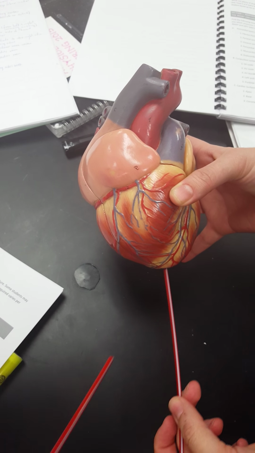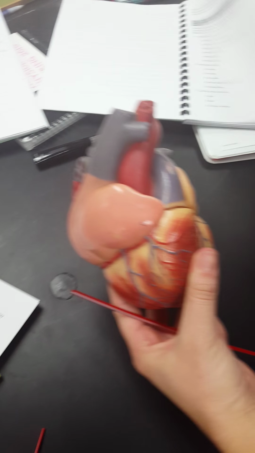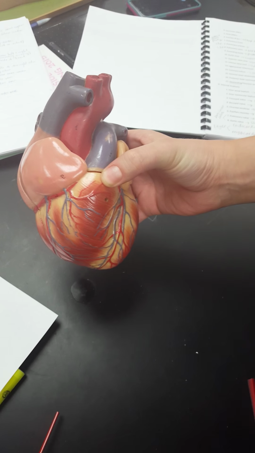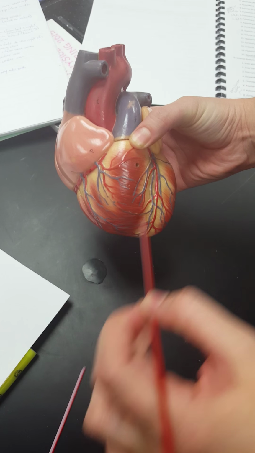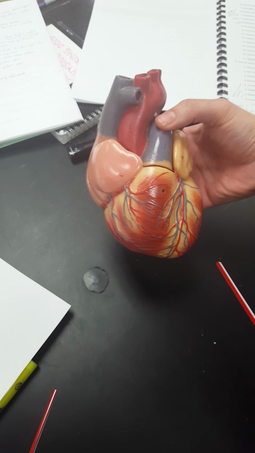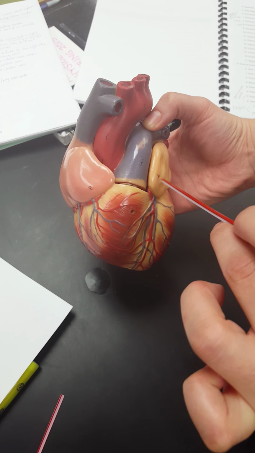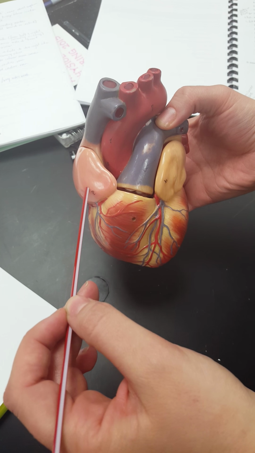This is the apex, and this is the base. Now we're going to go to the left side. This is the left ventricle, and this is the right ventricle. I'll show you the left and right atria in a minute. This is the left auricle, and this is the right auricle.